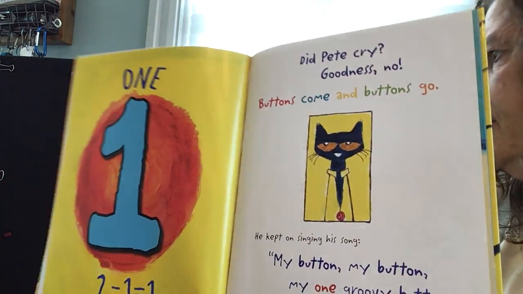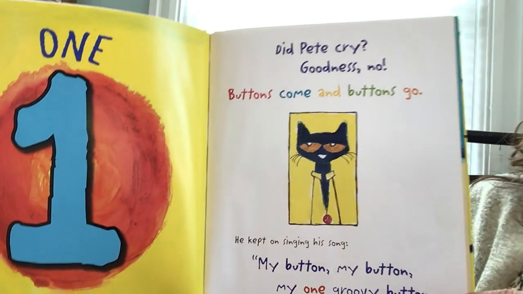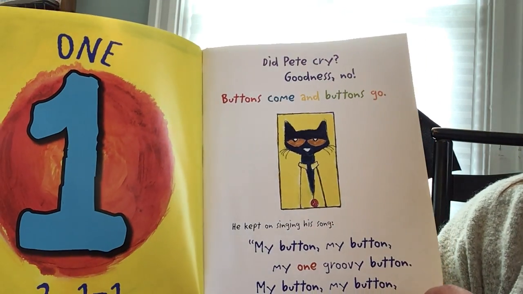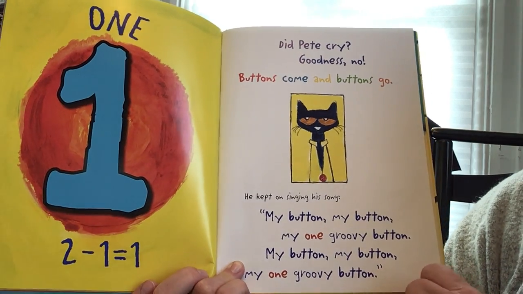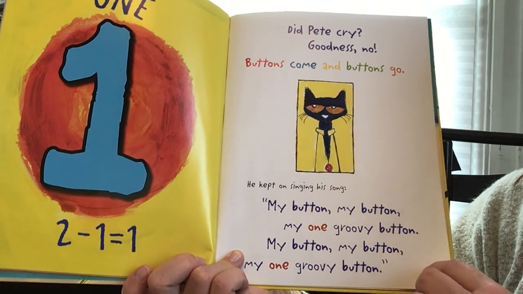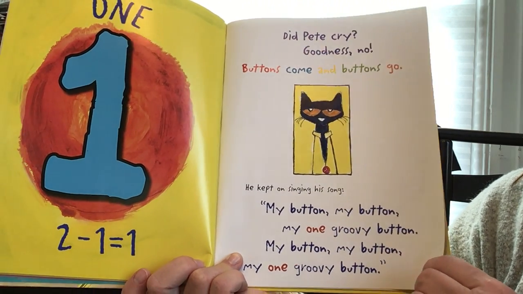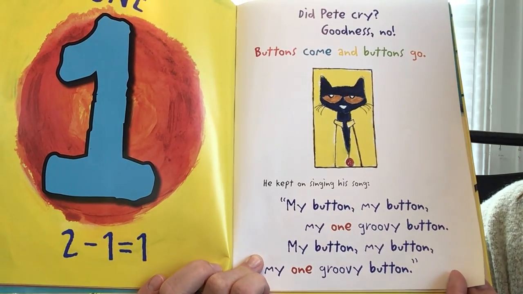But did Pete cry? Goodness, no. Buttons come and buttons go. He kept on singing his song. My buttons, my one groovy button. My button, my one groovy button.